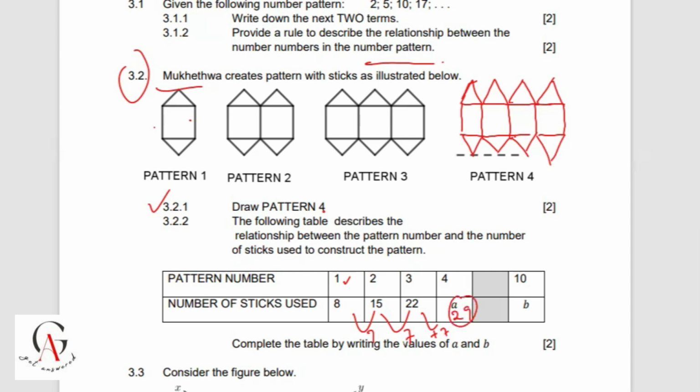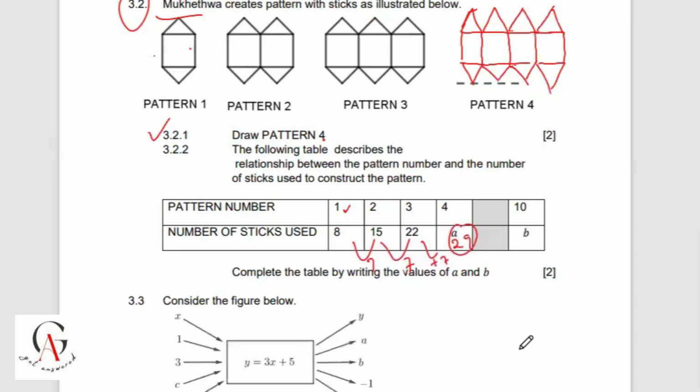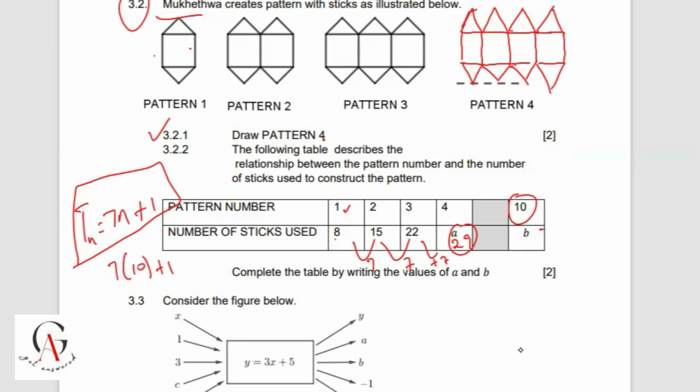Okay. Then they want me to get the value of P if I'm looking at pattern number 10. So if I'm to look at the Tn or the rule, I'll get 7n, which is constant. And then 8 minus 7 is going to be 1. Okay. So this is my rule. Then if n is 10, it's going to be 7 times 10 plus 1, which means my P is 71.